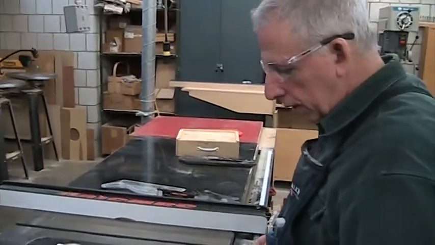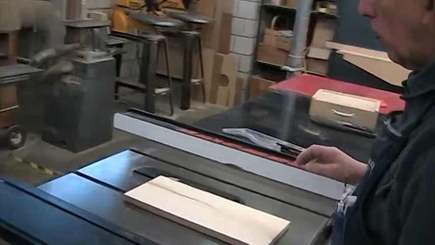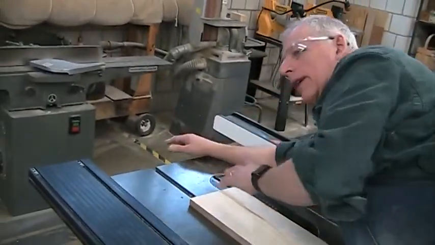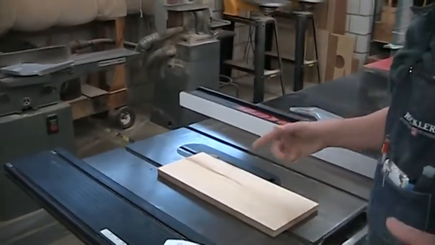Never reach over or near the blade when the saw is running. So you don't want to be reaching way over the board and doing one of these things when you're operating on the table saw with that blade spinning, right?